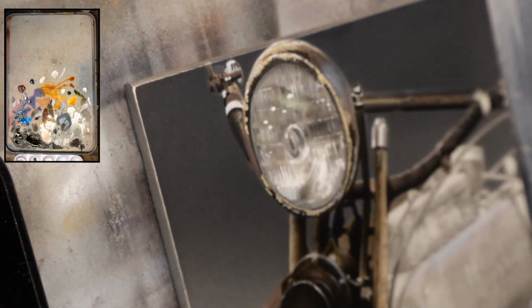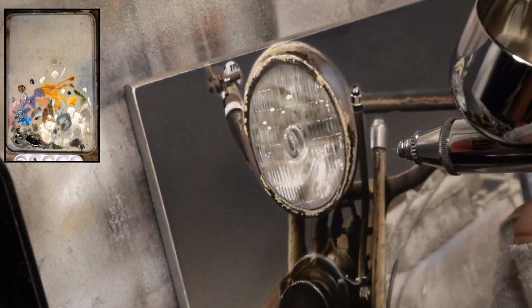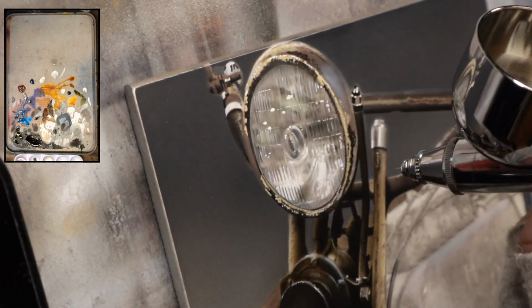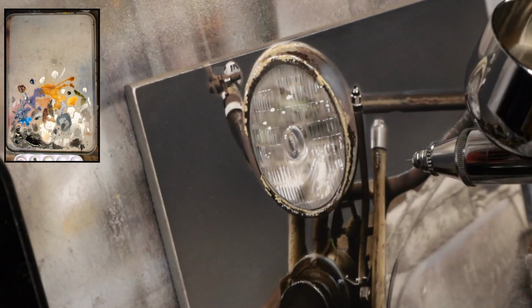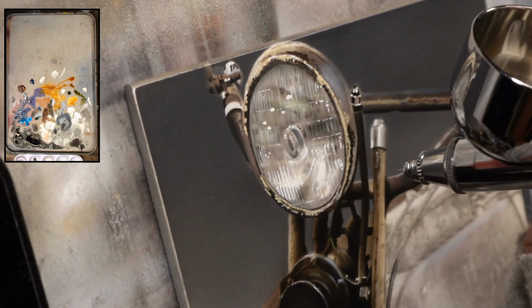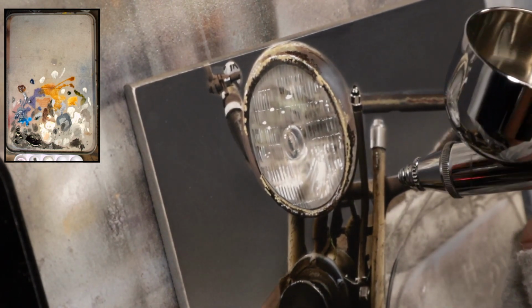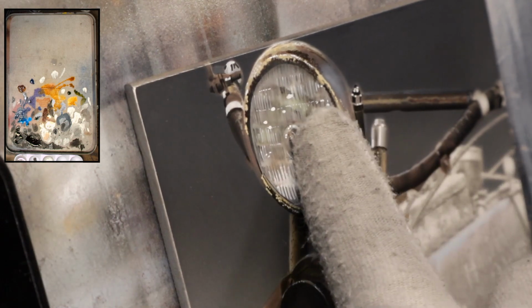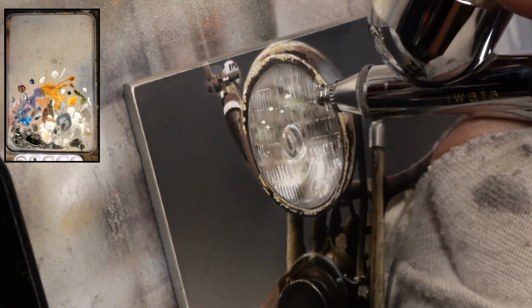So Micron with the white. Now what I'm going to do is just add the subtle glow on those heavy highlights. And if you remember too, I said I wanted to lighten up some stuff up here. So I'm going to do that first.